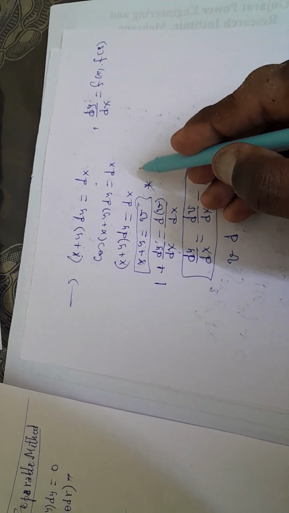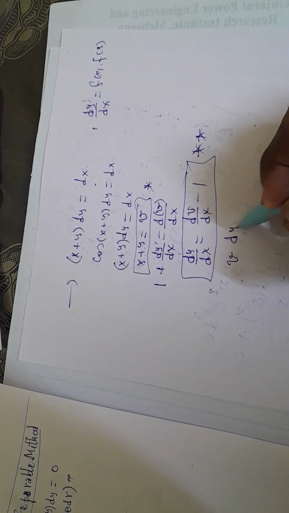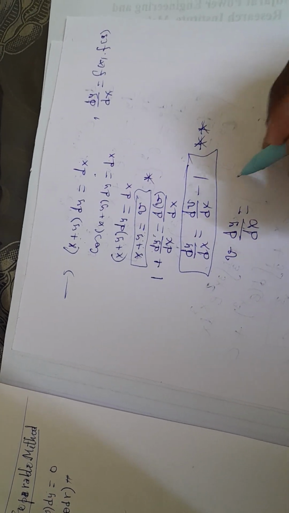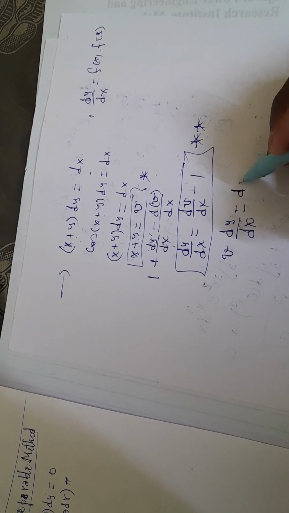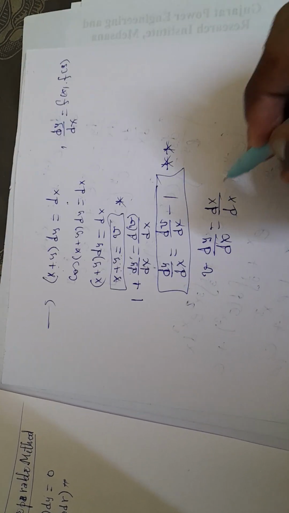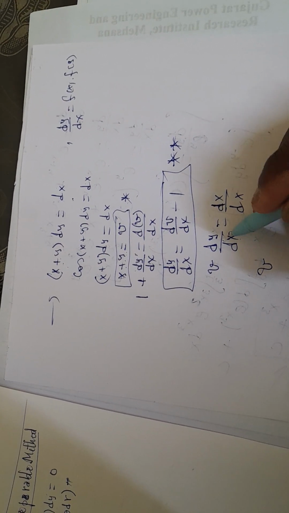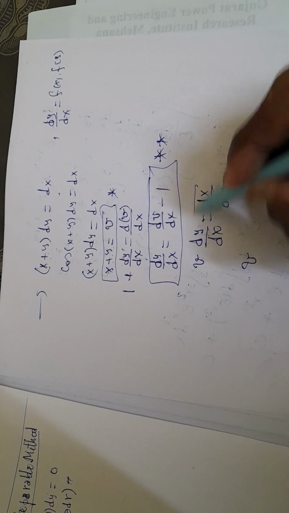It is the same if I just divide all the expression by dx: here I will get 1, and here it will be dy dx. Let me just do this again.